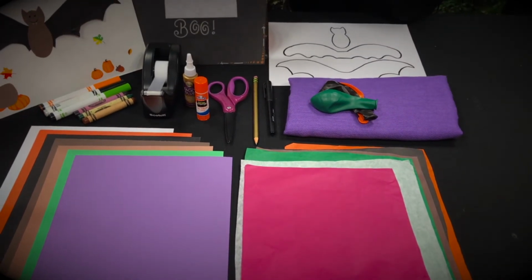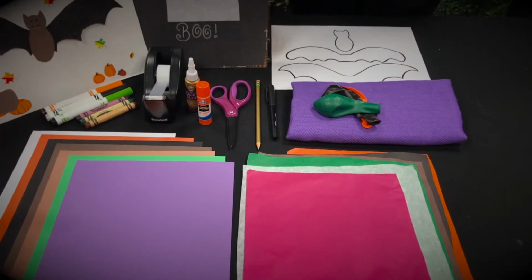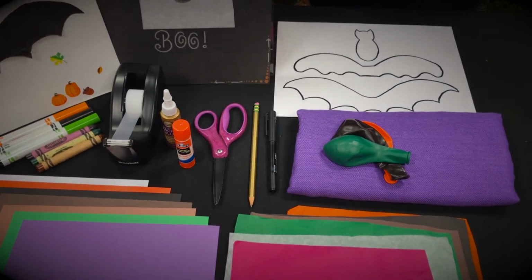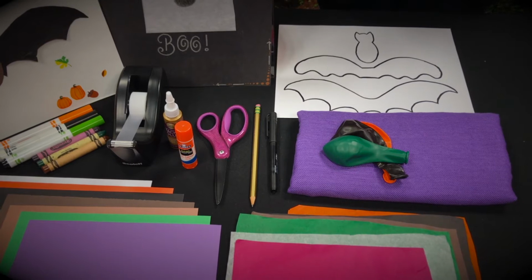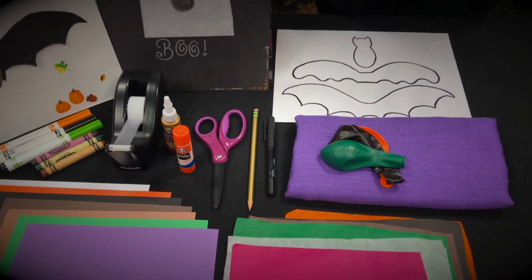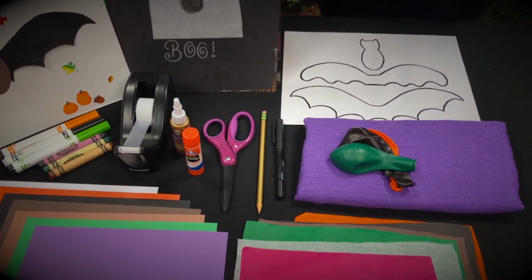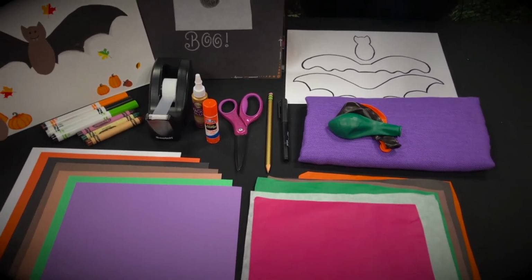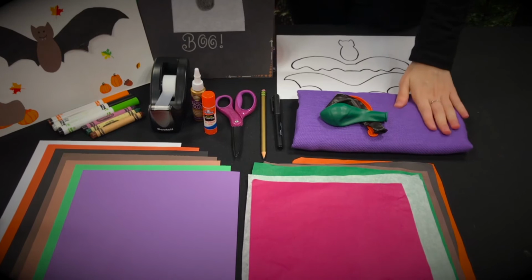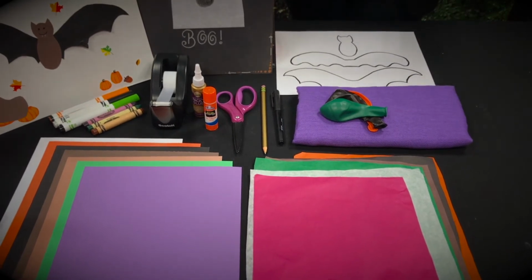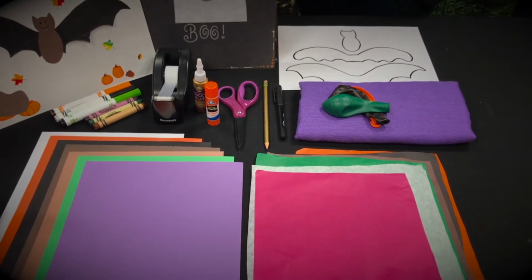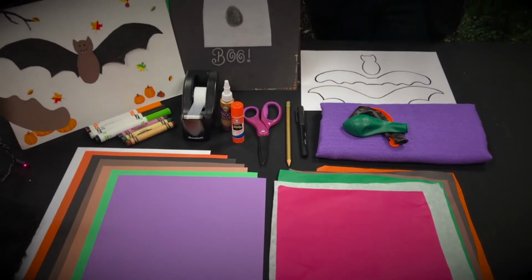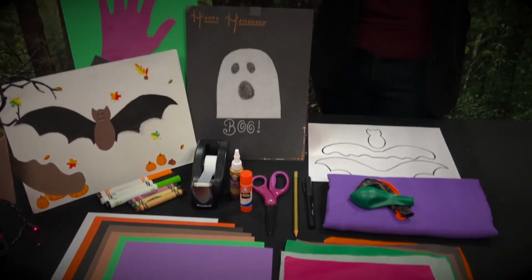You'll also need glue or tape, some way to attach the pieces. Glue actually works better here than the tape. Scissors to cut out your shapes. A pencil to trace with. Any other coloring that you want to decorate our final activity. And then balloons and a scarf, your hair, your clothing, something to charge the balloons so that we can make sure our experiment works. So I have a couple different ideas to make them Halloween themed.